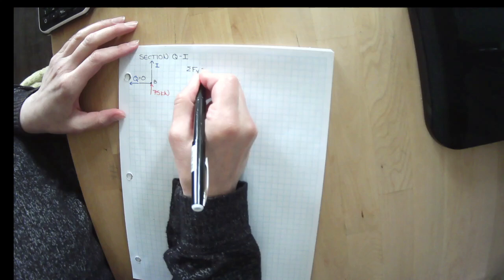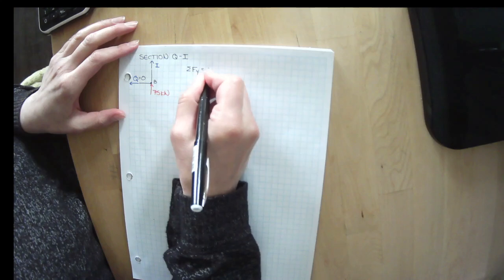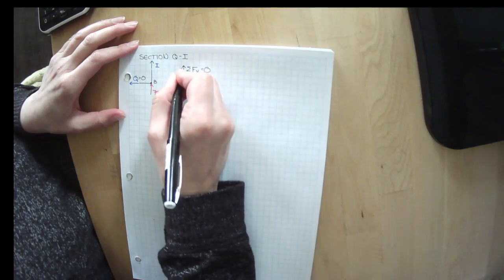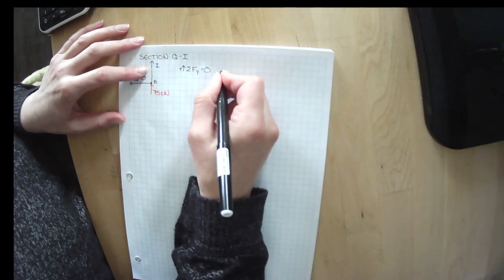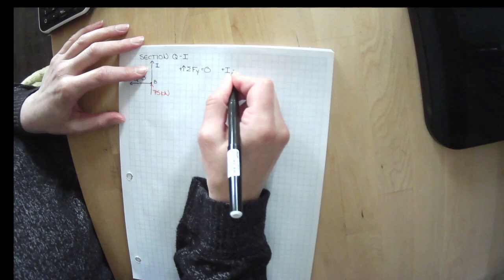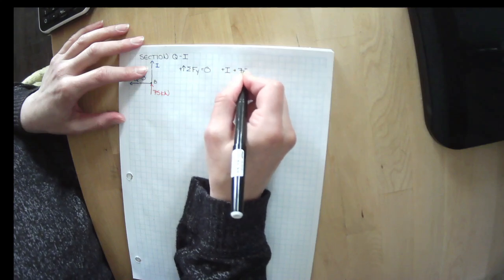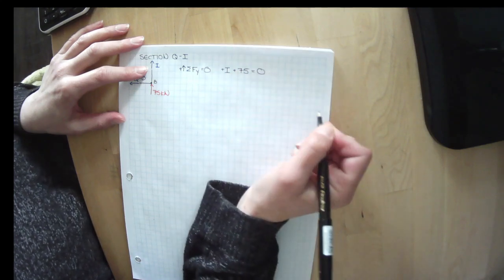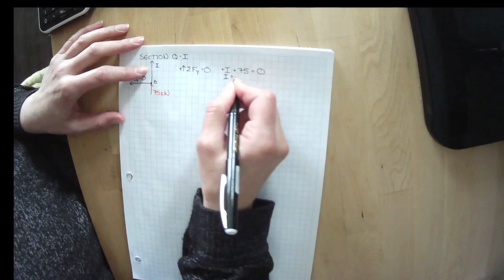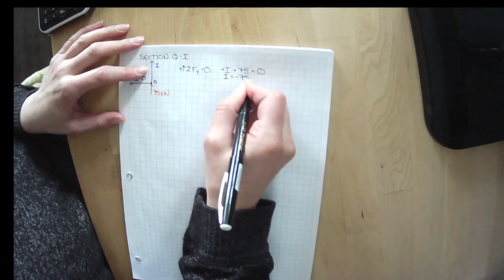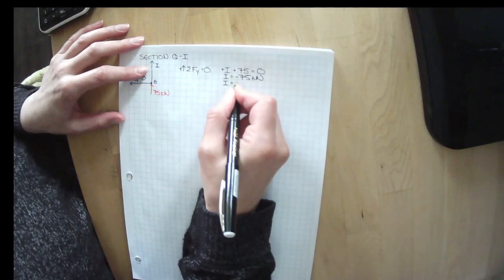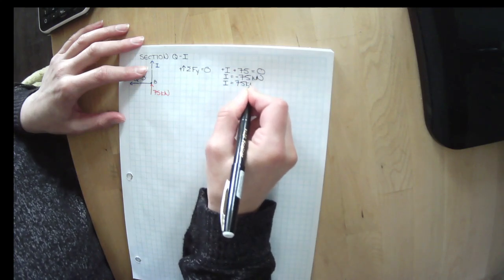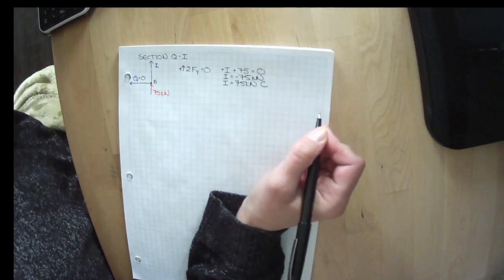Let's sum the forces in the y direction, where everything upwards is positive. We've got positive I plus 75 equals 0. I equals minus 75 kilonewtons, or I equals 75 kilonewtons in compression.